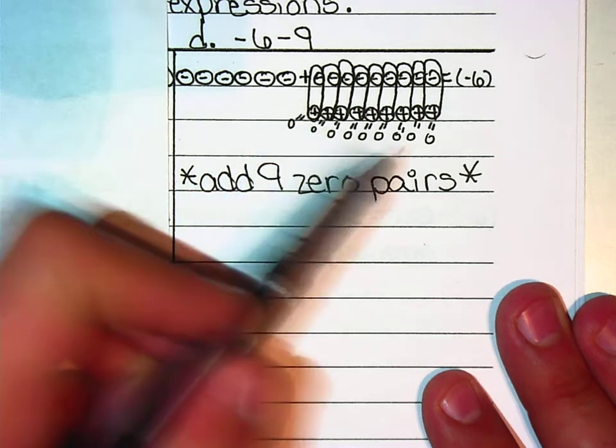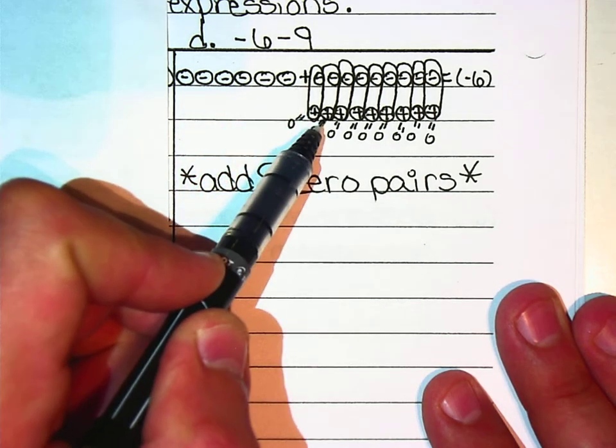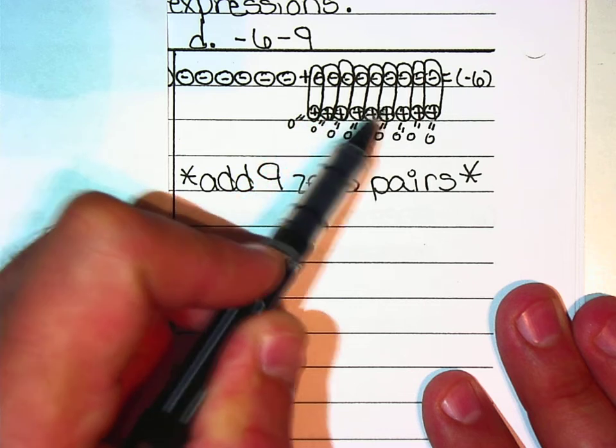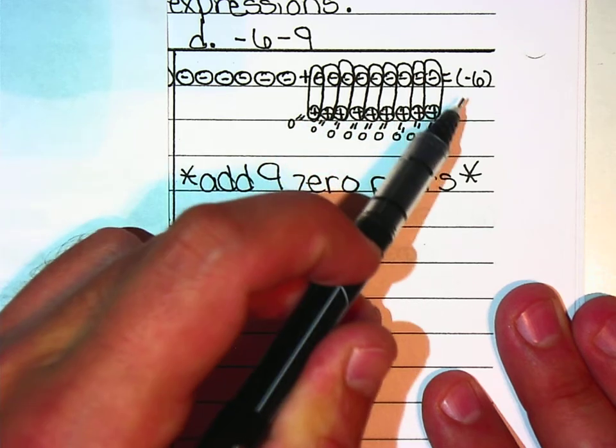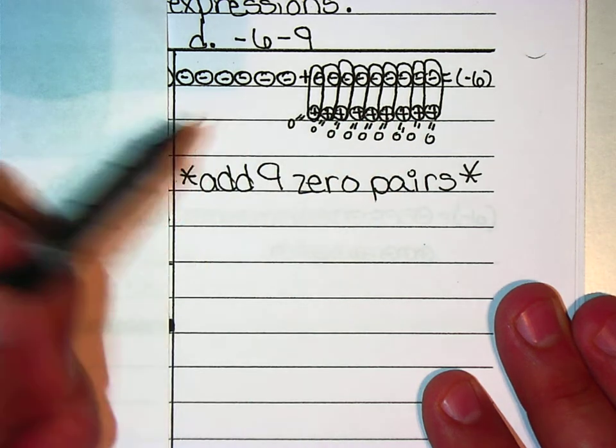So I bring in 9 zero pairs. I had my -6, I added 0, plus 0, plus 0, plus 0, plus 0, plus 0, all the way, and I still have negative 6, because remember, you can add 0 all you want, it won't change the value of your expression.